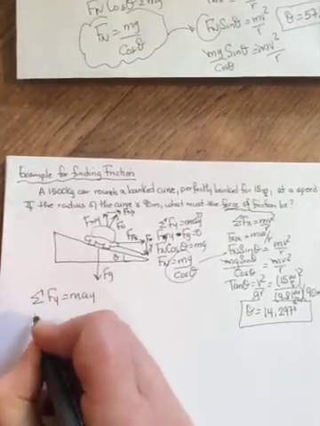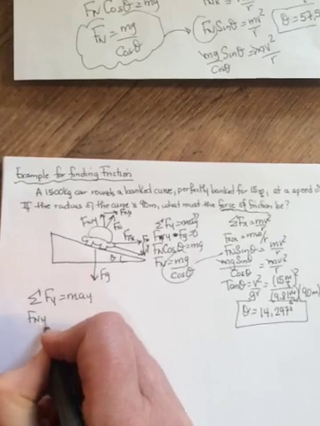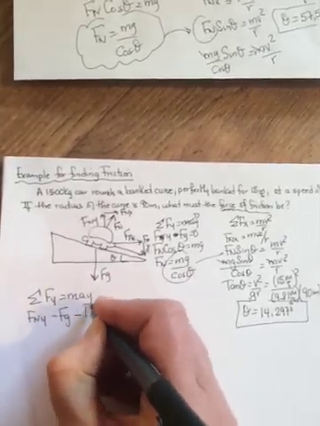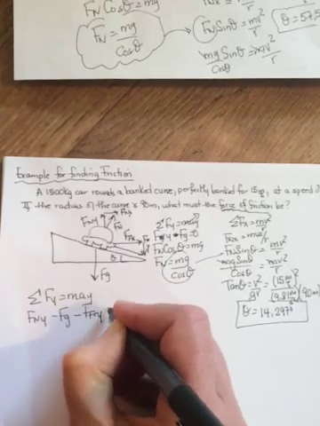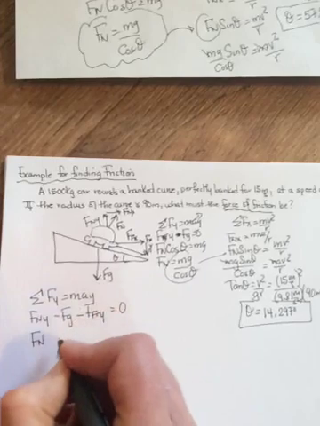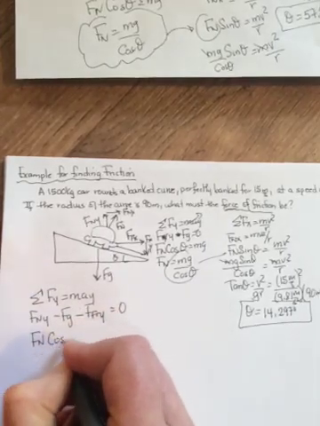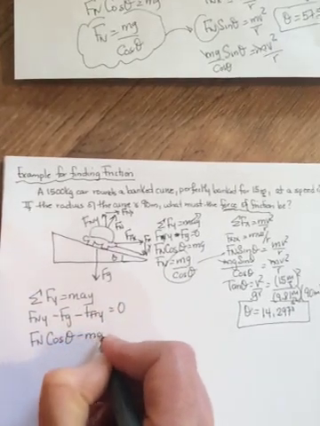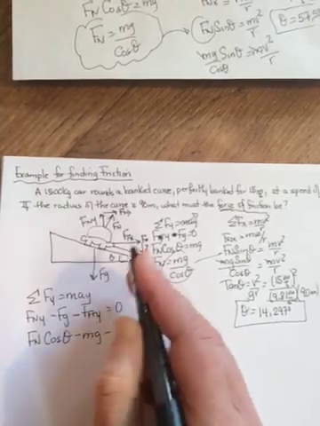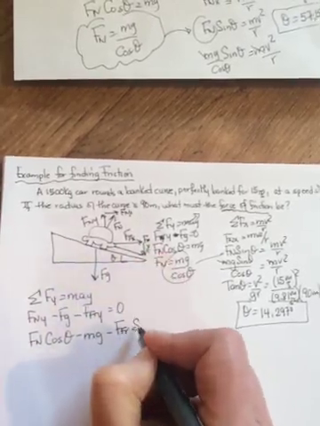And in the y, there's an Fny going up. The Fg still going down, and now the friction going down. And so Fny is Fn cos theta, Fg is mg, and FFRY is FFR sine theta.